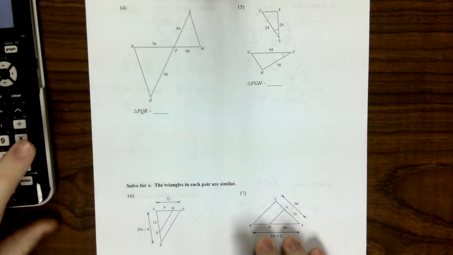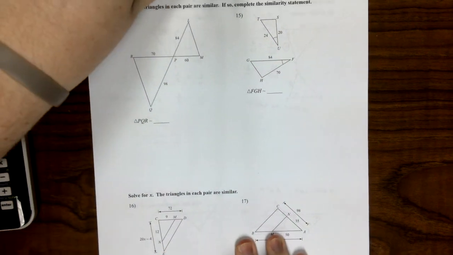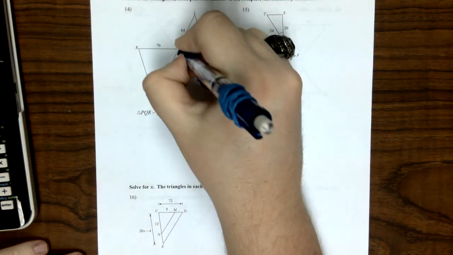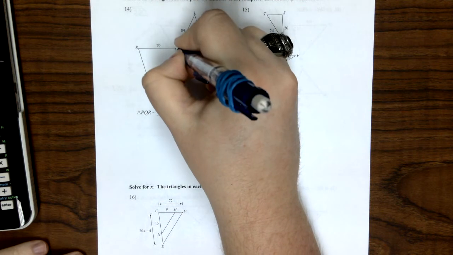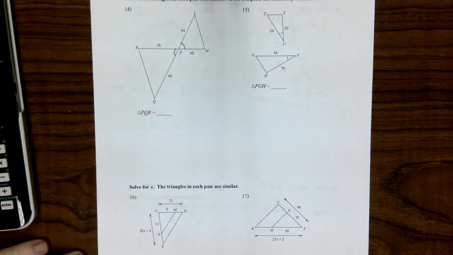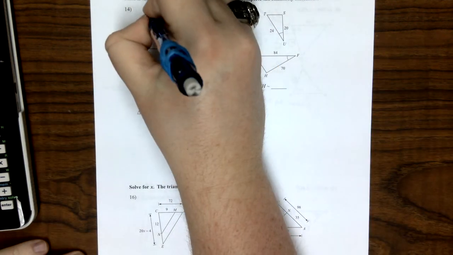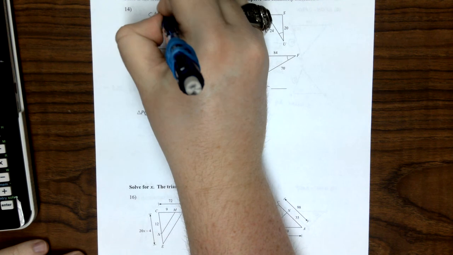All right. So we need to determine if these are similar first. And if they are, we need to complete the similarity statement. And so let's check if they're similar. So there's an X right here, so I know I have vertical angles. The angle is between two sides, so I'm going to try and use side angle side similarity to prove this.